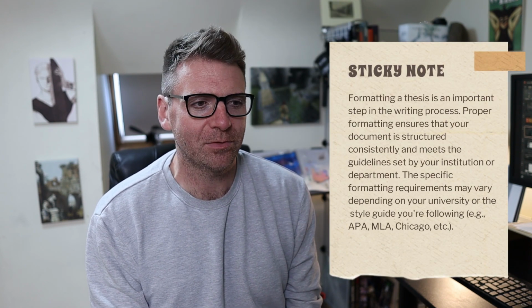Formatting has a special place in people's hearts because it's usually the last thing they do with their thesis. So it usually signals the end of an era, so to speak, the end of the thesis. But that usually means trouble for a lot of students who have decided to leave everything until the last minute. So how do we resolve this? How do I pump out enough information in this video?